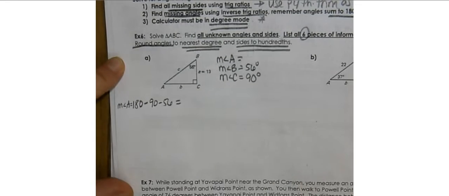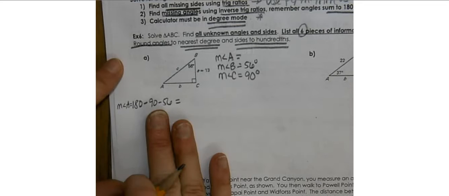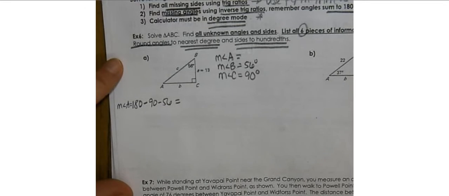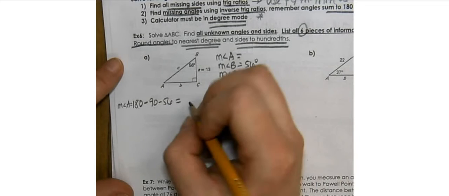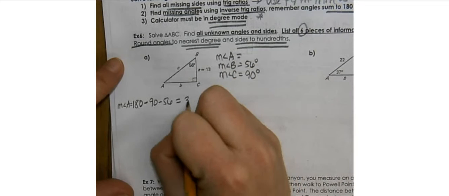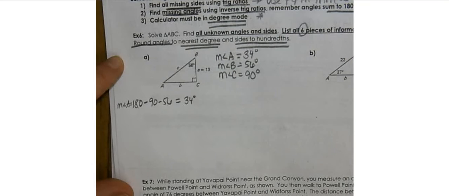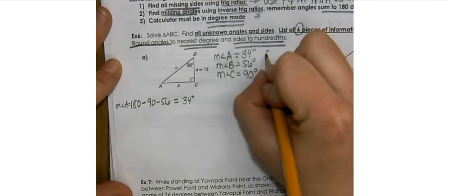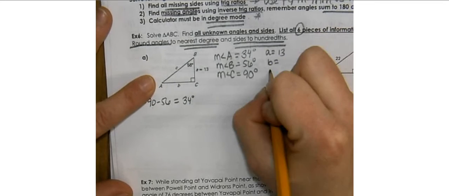You can use the 90-degree rule as well, saying that if you already have a right triangle, you can subtract your other angle from 90 degrees and you'll have your acute angle. So 180 minus 90 minus 56 is equal to 34 degrees. So cool, I already know what the measure of angle A is. Now I'm going to identify what little a equals, which is 13. Little b I do not know, and little c I do not know.